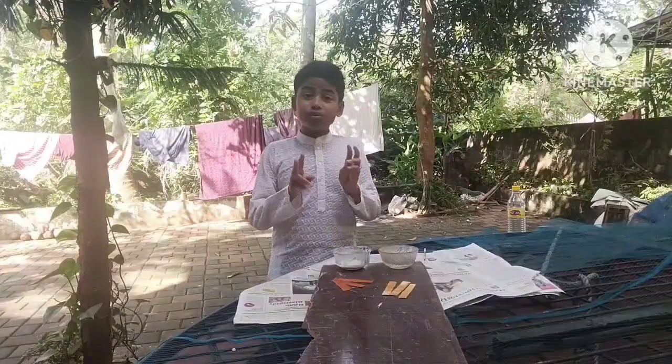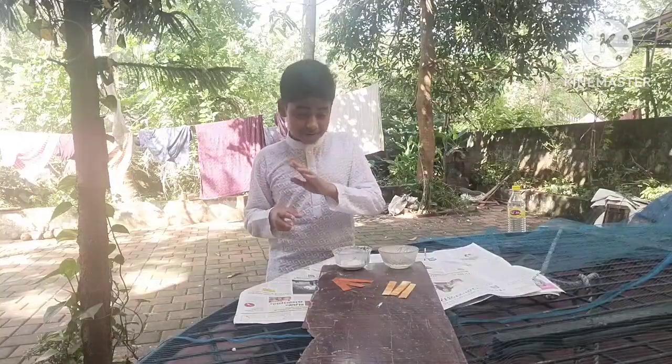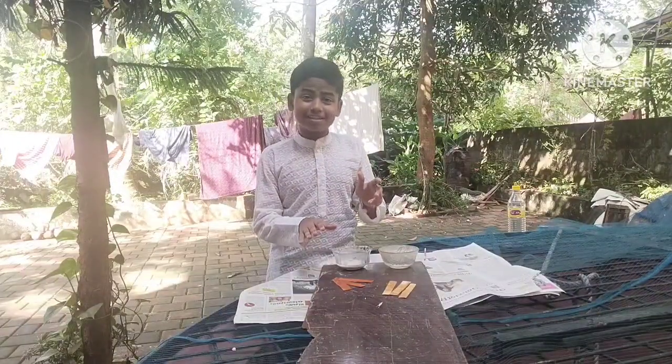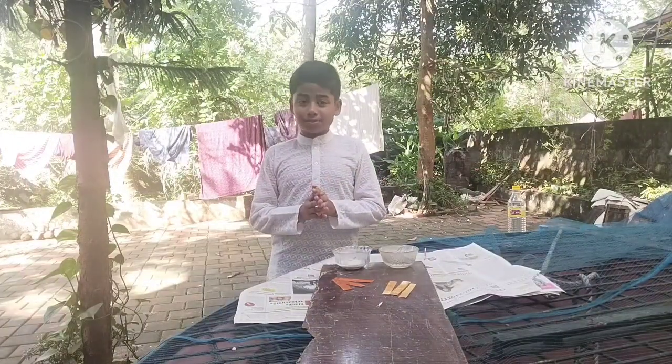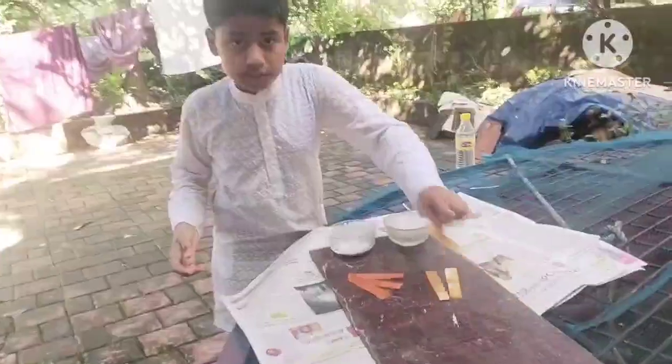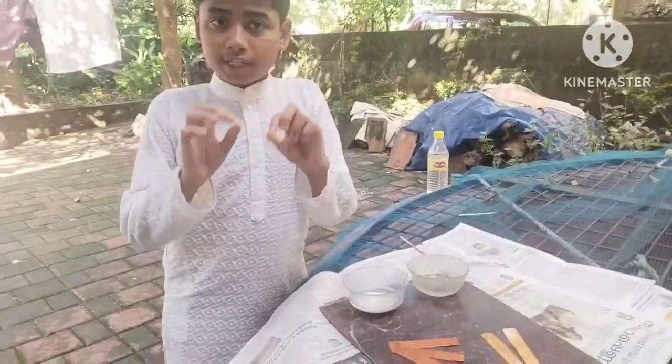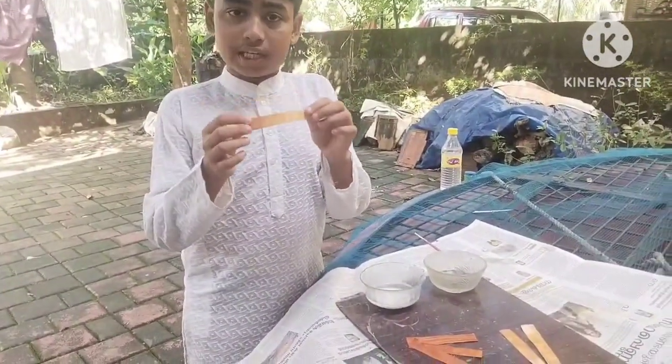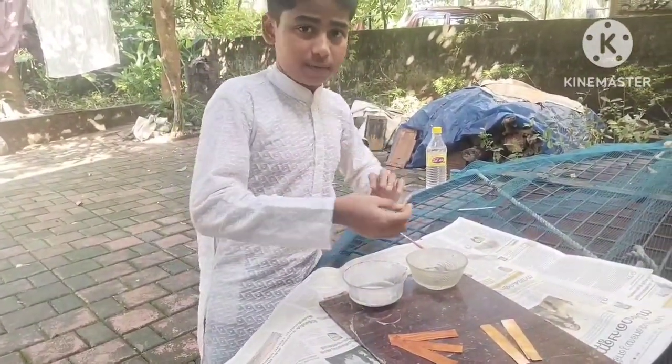Now we have two types of not-litmus indicators. Now I'm gonna show you how this works. Look closely, okay? I'm about to dip this turmeric indicator into acid. See what happens.